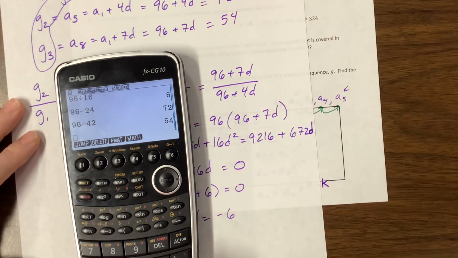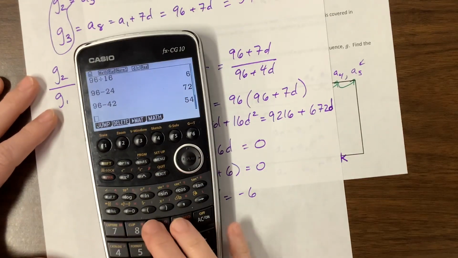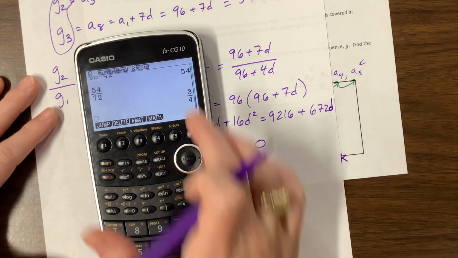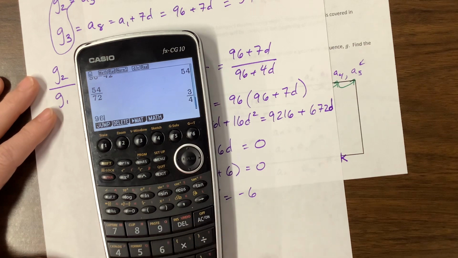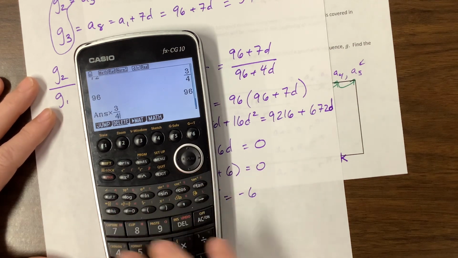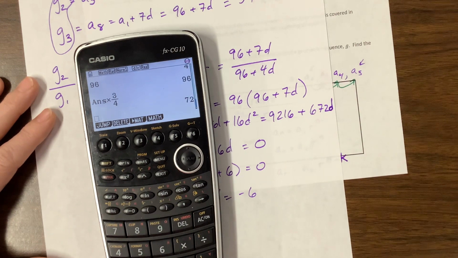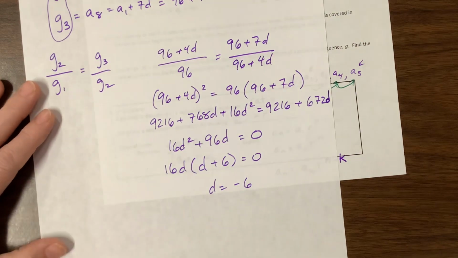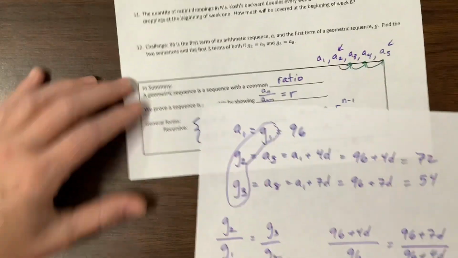Okay, here's the moment of truth. If we take 54 and divide it by 72, that gives us 3/4. So let's see, 96, hit enter. Multiply this times 3/4. It's not the only way to do this, I'm just having fun doing it this way. Oh, look, there they go. And we have the first 3 terms that we wanted. Fantastic.